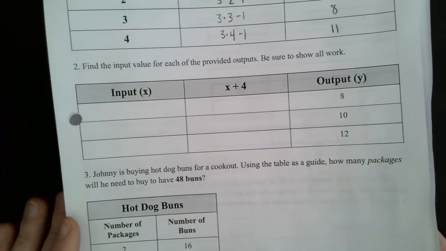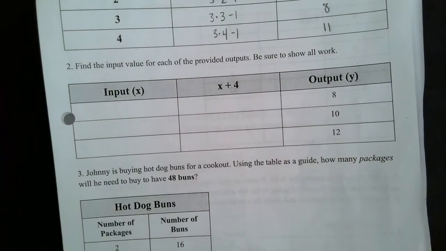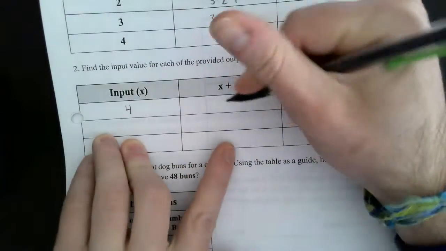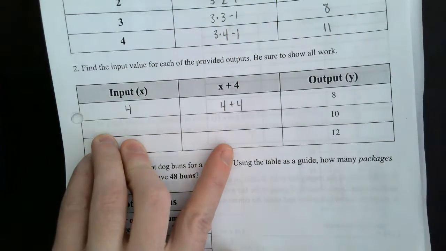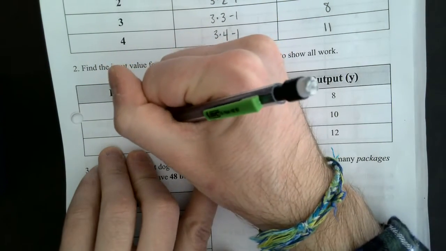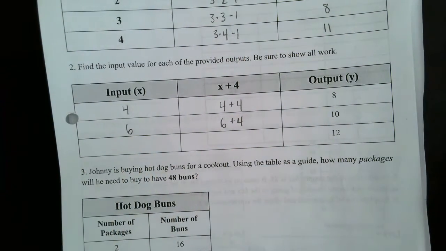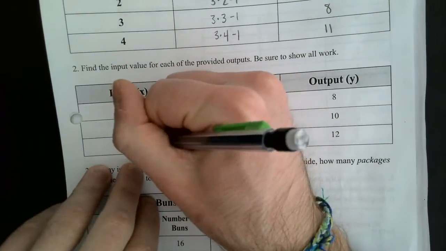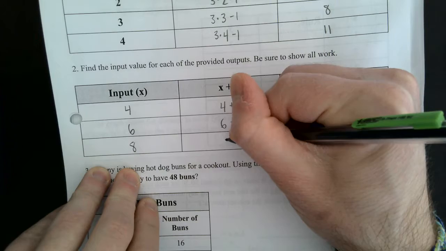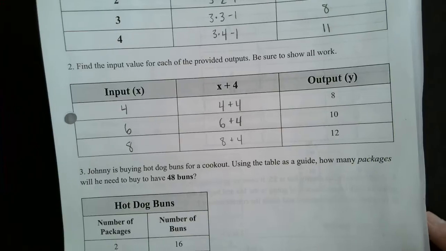All right, these ones are going backwards. So you're thinking, what do I have to add to 4 to get to 8? Well, it would have to be 4. So you put 4 in. 4 plus 4 will give you the output of 8. What will we have to add to 4 to get to 10? It would be 6. 6 plus 4 would give you 10. And then what could we add to 4 to get to 12? It would have to be 8, because 8 plus 4 is 12. So again, if you had that one, awesome. Give yourself a tiny star.